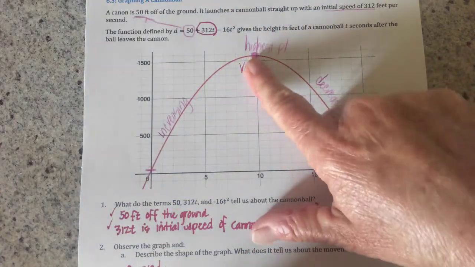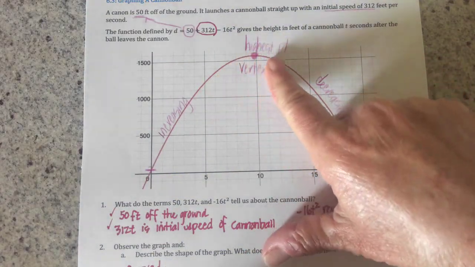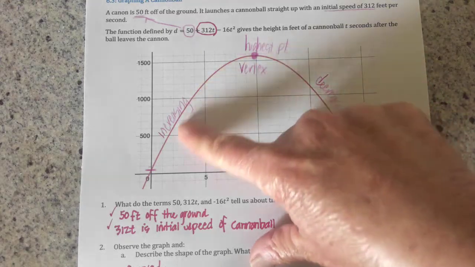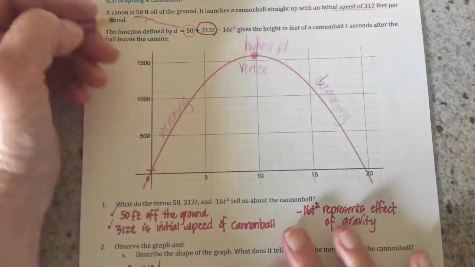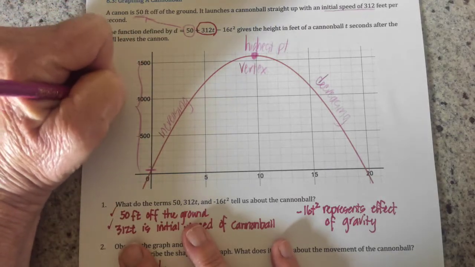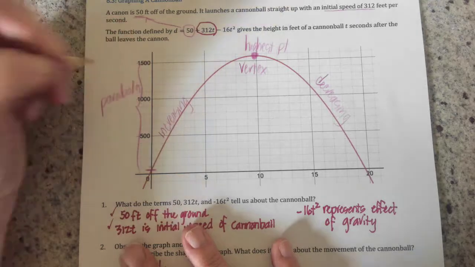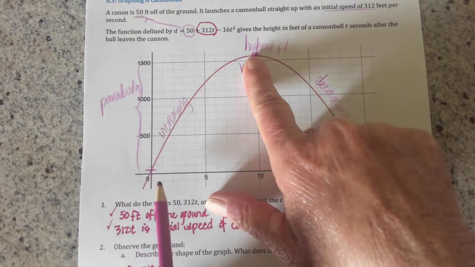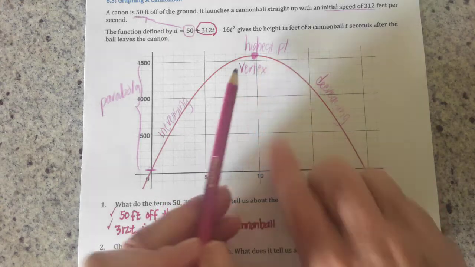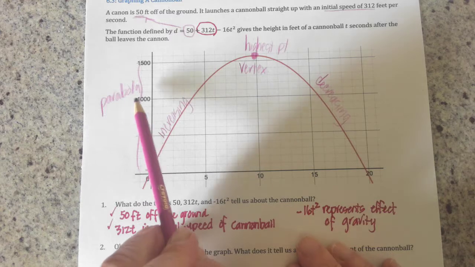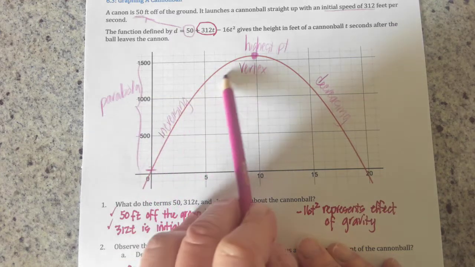That special name is the vertex. The shape is called a parabola, so the whole shape is a parabola. Again, increasing, we reach the highest point. That highest point is called the vertex. Then it starts to decrease down here. Notice the shape of the parabola is going up and then down.